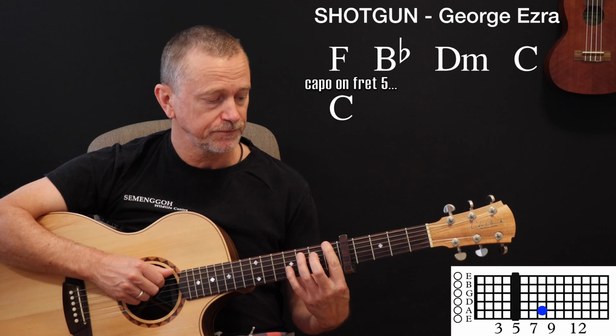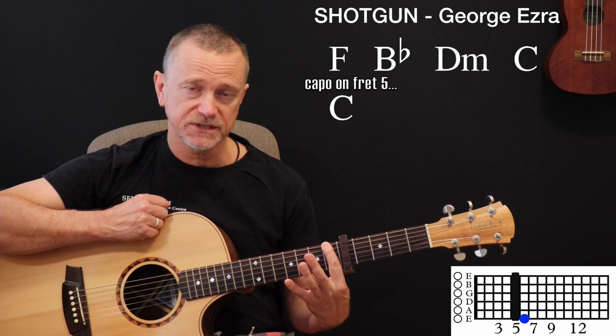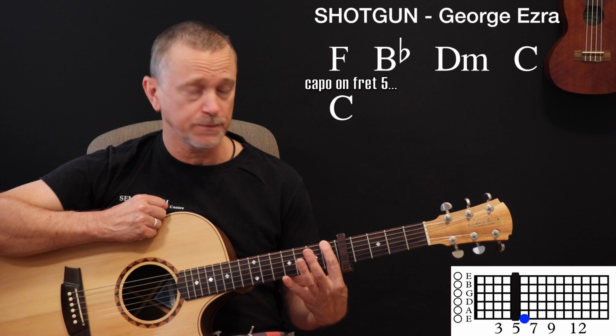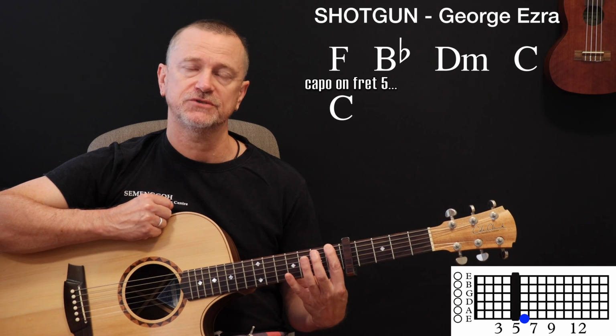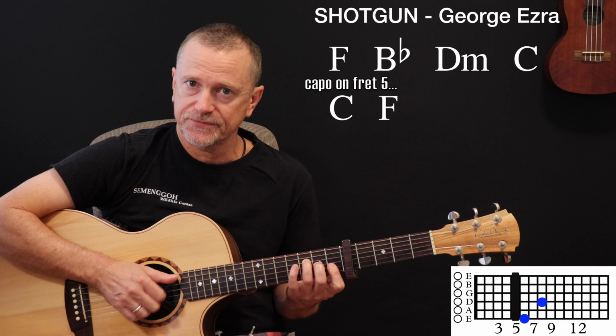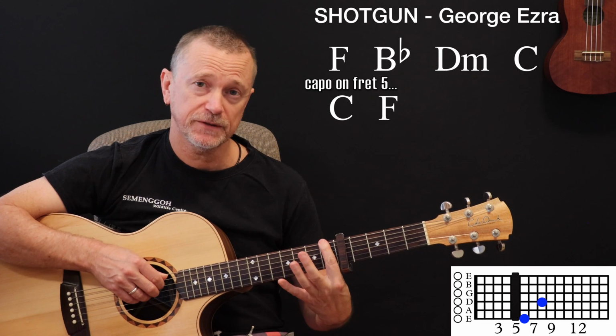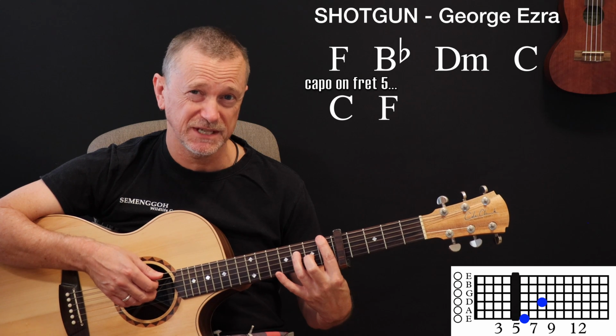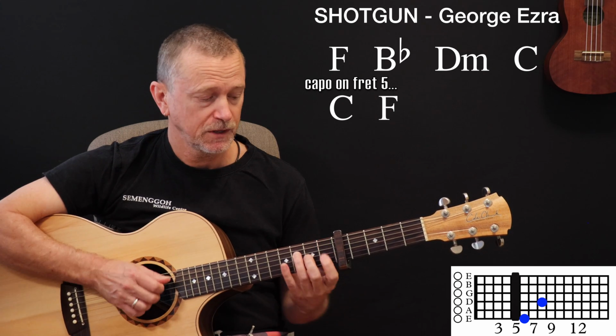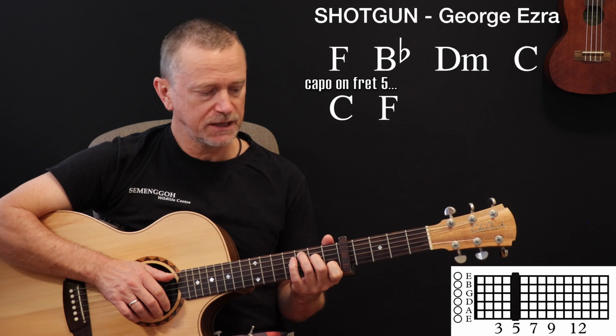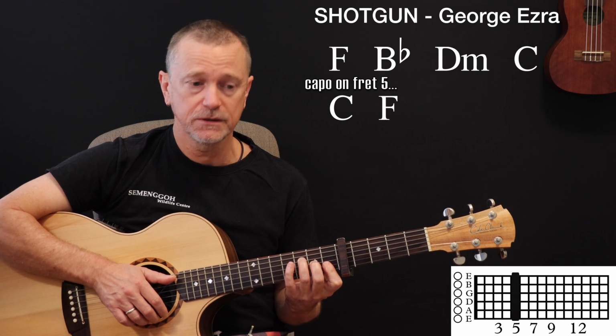Now a B flat, without the capo you can see it's on the 6th fret of the E string. With the capo, that's the 1st fret of the E string, which is the root note for an F. So the 1st fret of the E string is the same as the 3rd fret of the D string. They're both Fs, by the way. So you've got C, homegrown alligator, F, see you later.